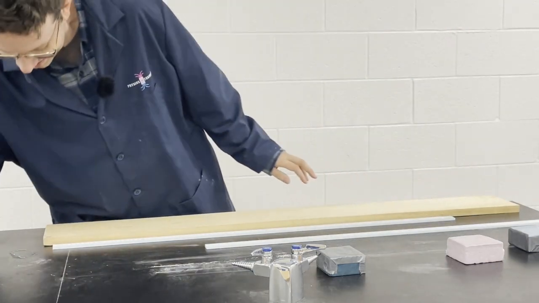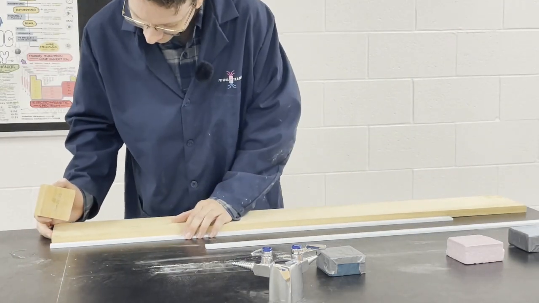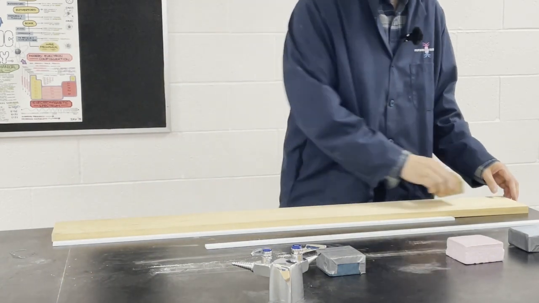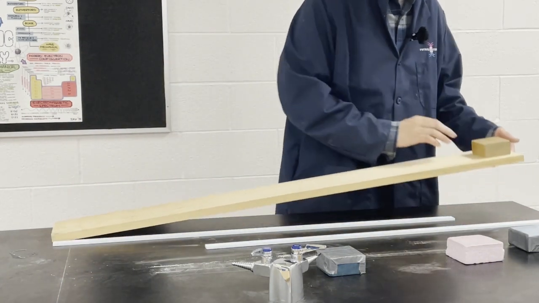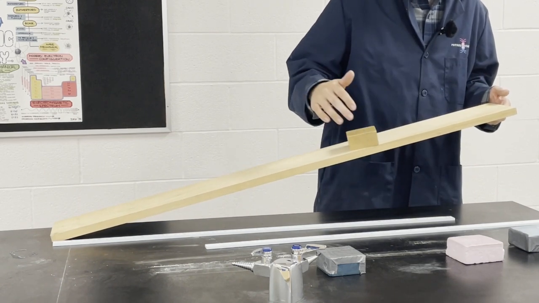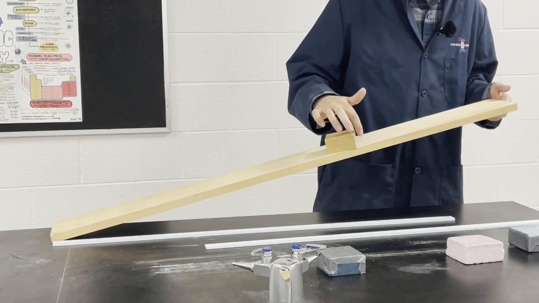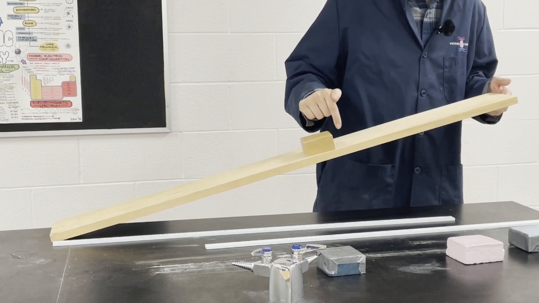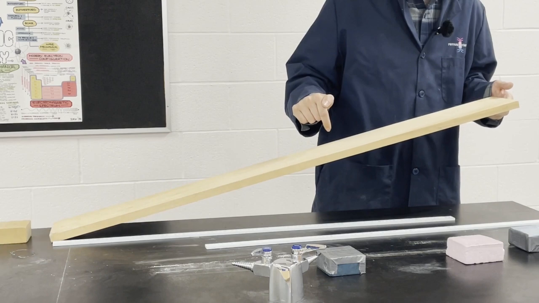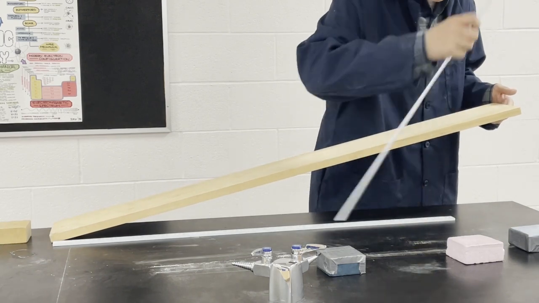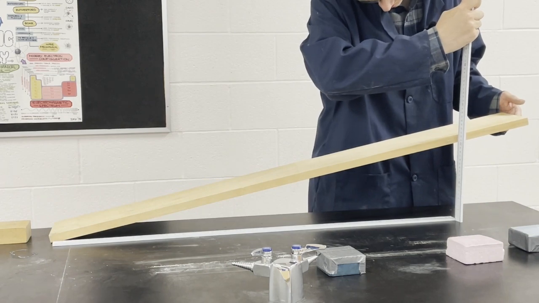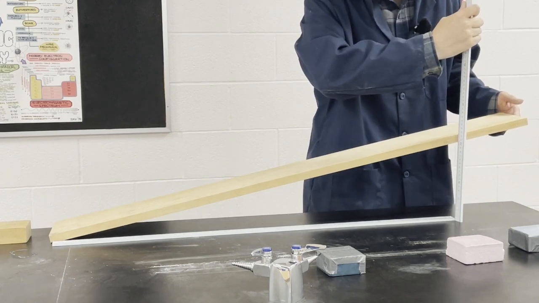Grab that, and we will try kinetic now, the coefficient of kinetic friction. It's hard to tell, but let's go with about here. 22 centimeters.